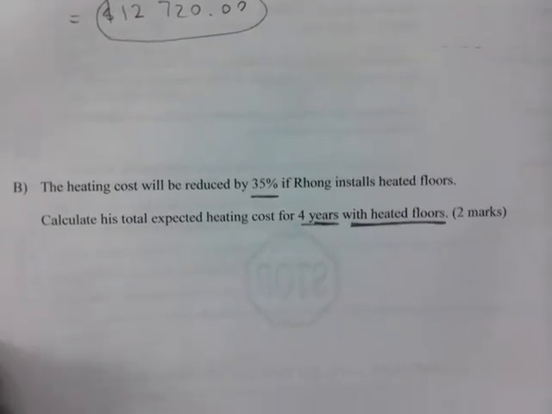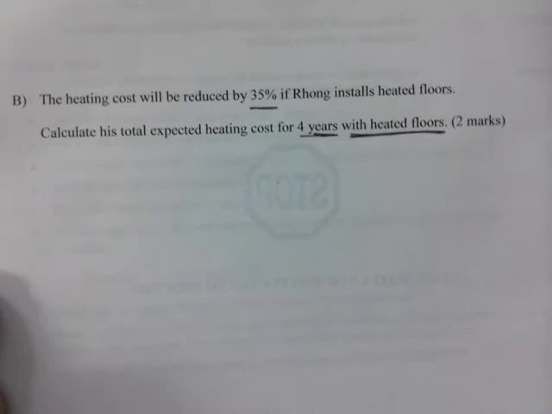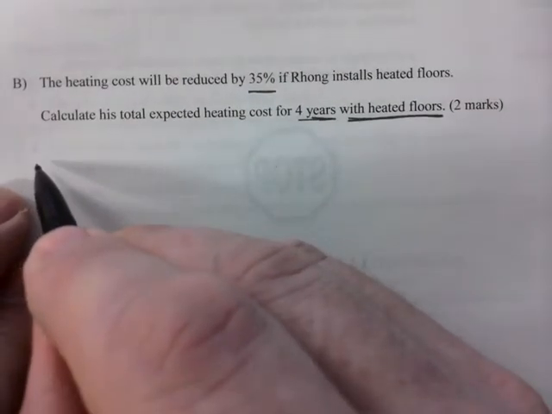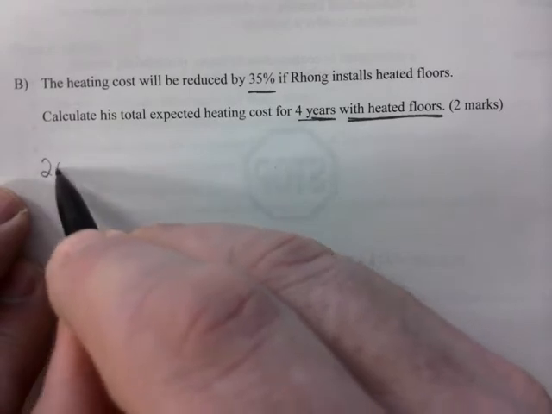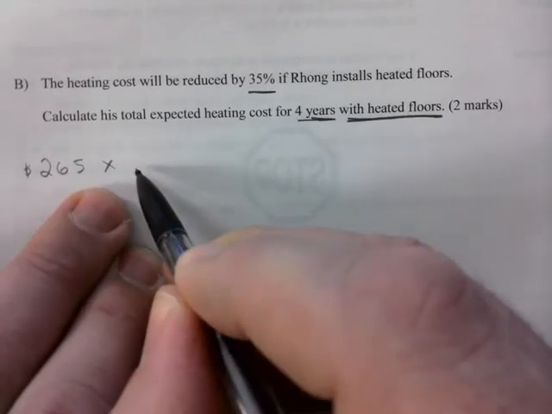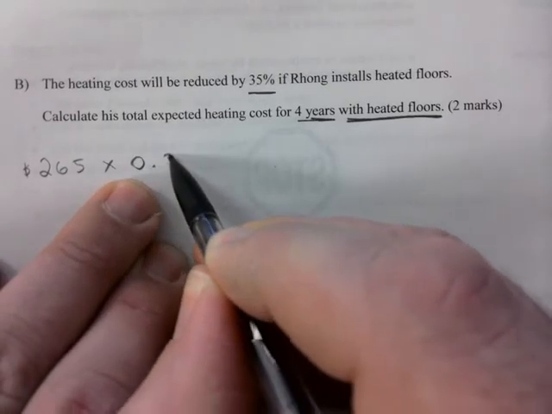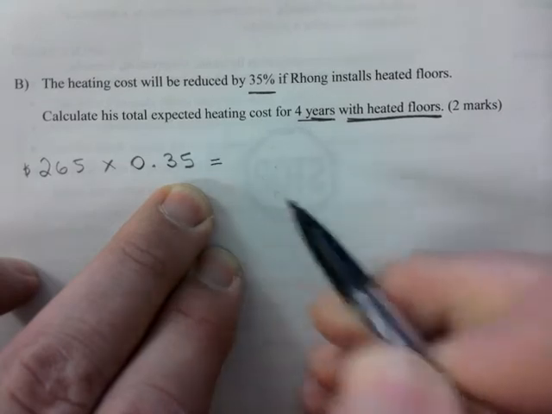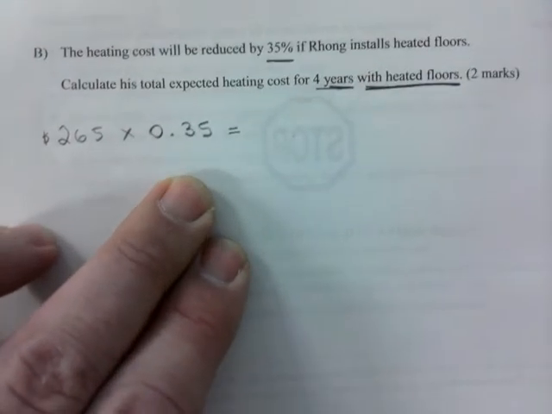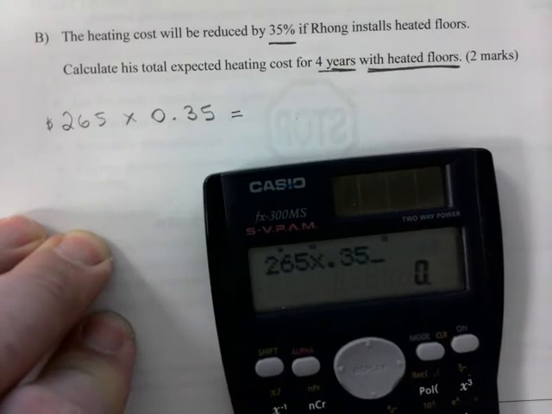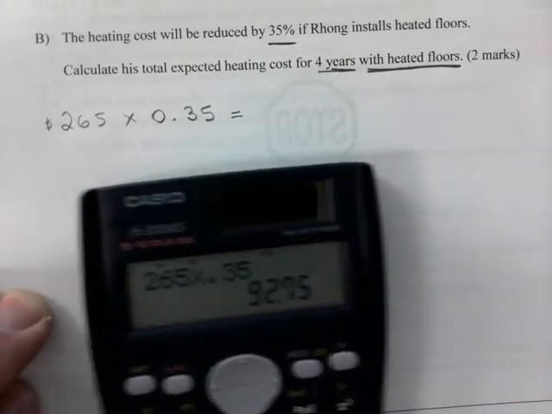So this is getting a little trickier here. What we're going to need to do is go 265 and multiply that by 35%, which is 0.35. So I go 265 times 0.35 because that's 35% of 265.